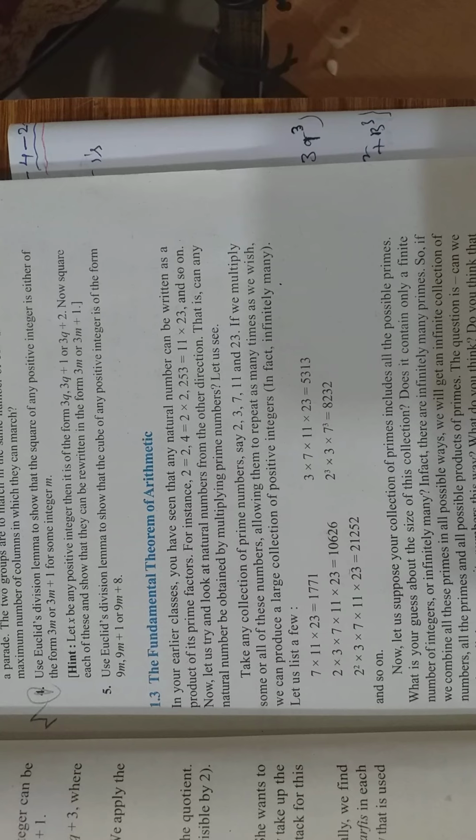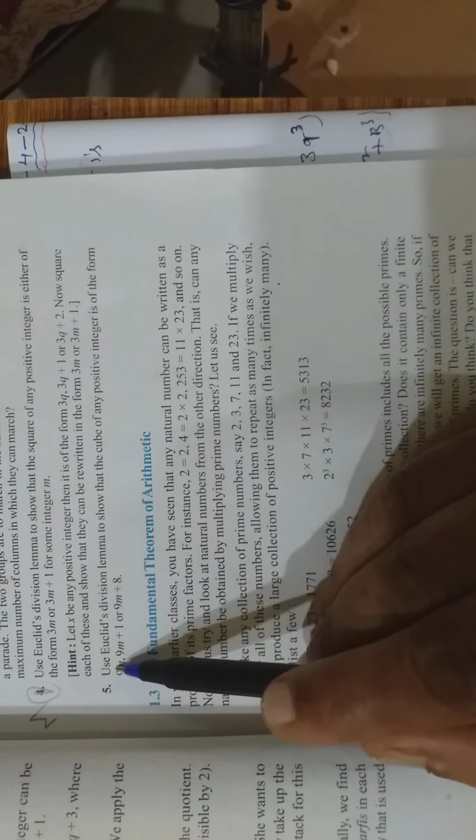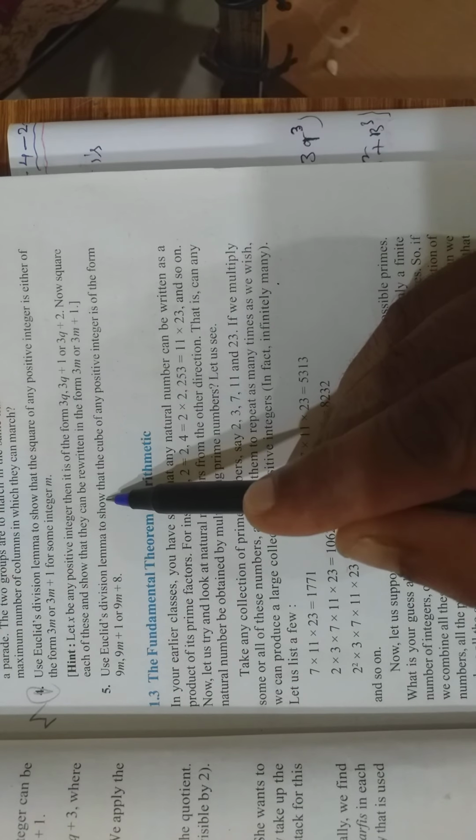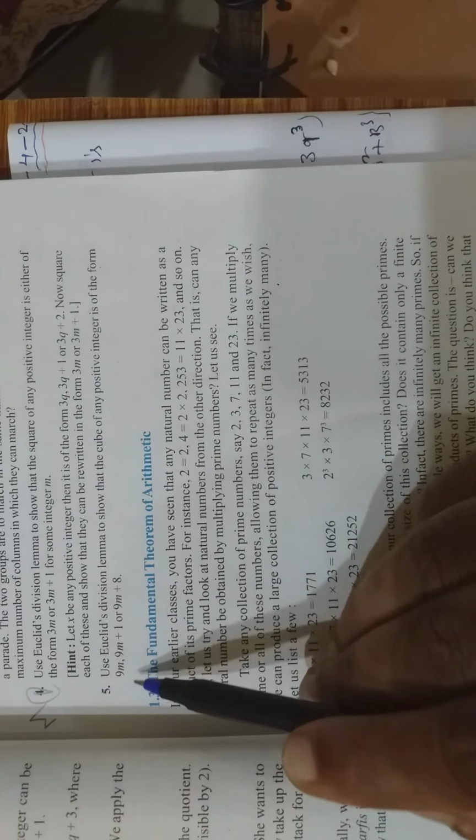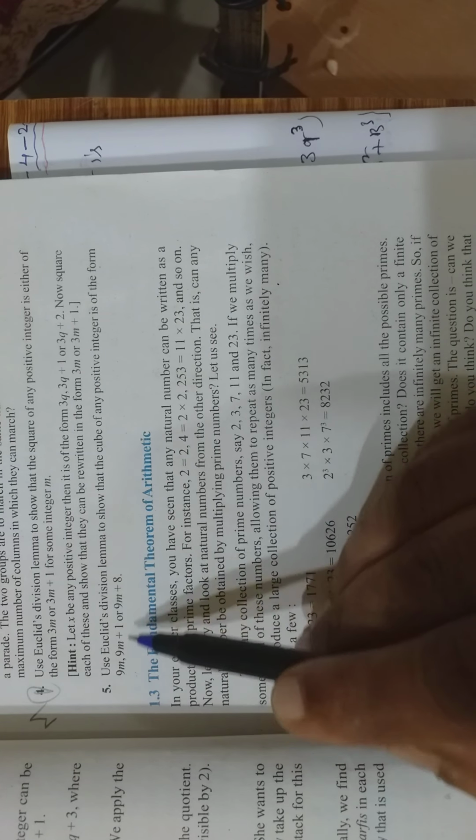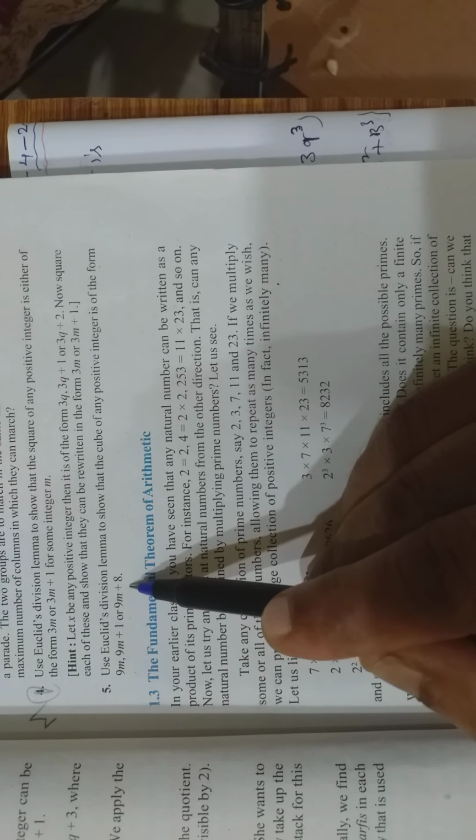Now, the fifth problem from exercise 1.1. Use Euclid's division lemma to show that the cube of any positive integer is of the form 9m, 9m plus 1 or 9m plus 8. Okay? Let us go with the answer.